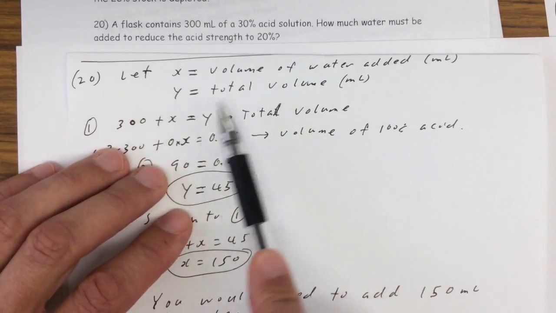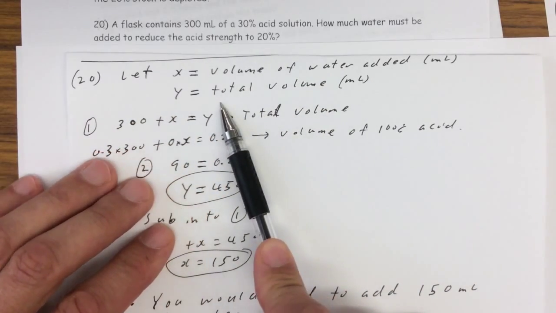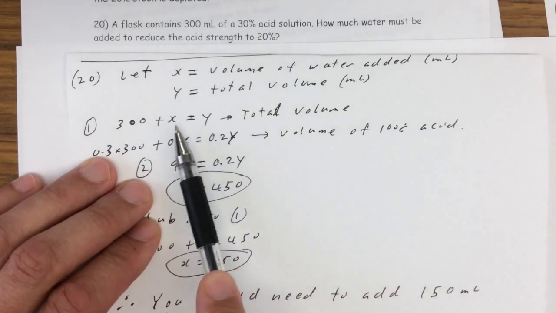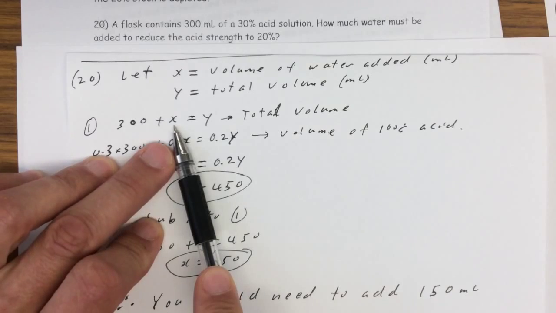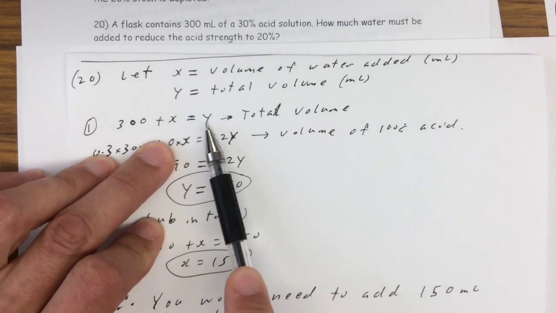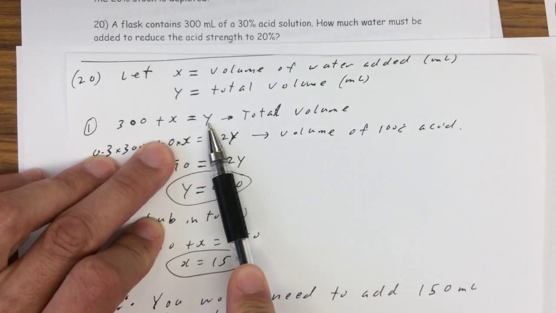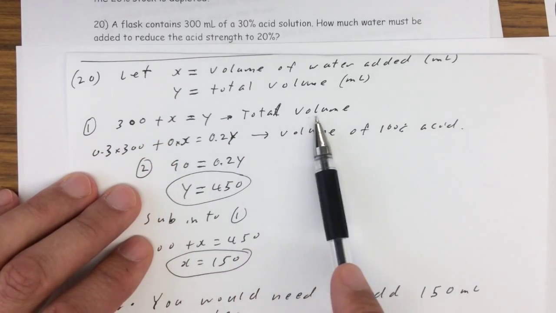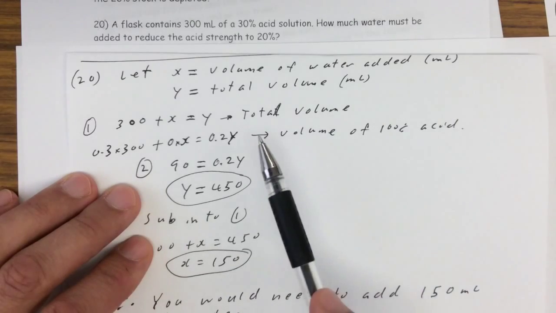It says to find it, but you need to understand that's there. Okay, so 300 of the original one plus X of the unknown, or the water, will give you the total volume. Y? We don't know the total volume yet. Okay, so that's the total volume of the solution.